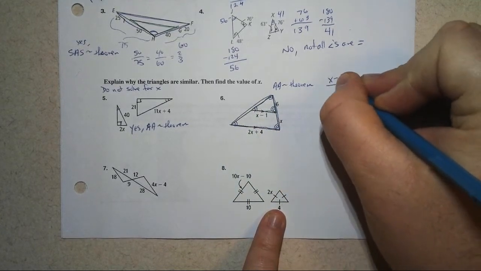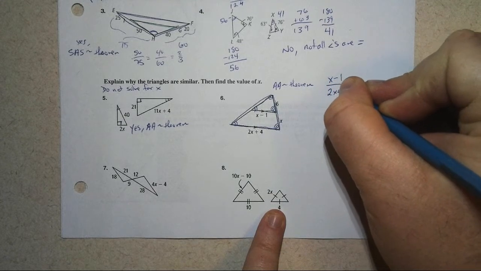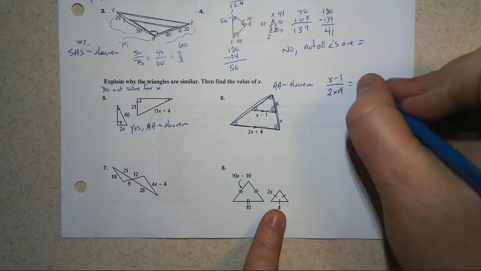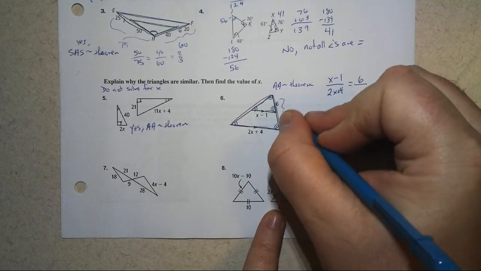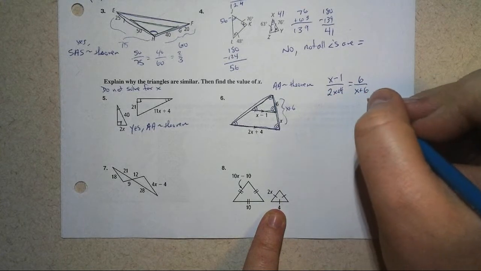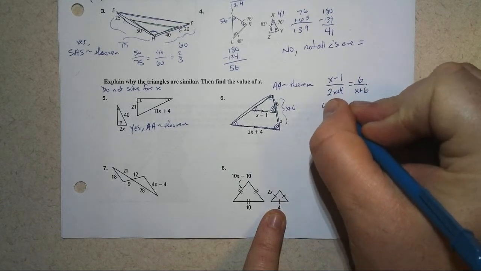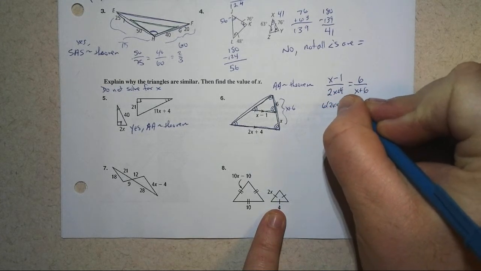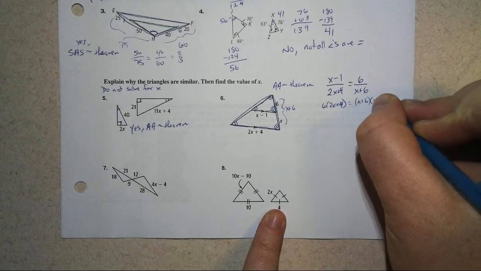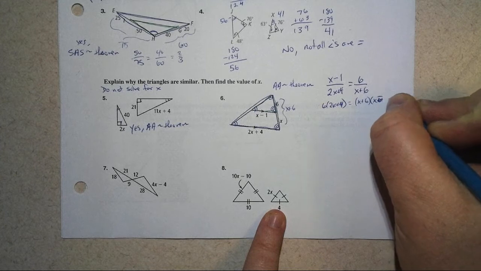So I can make a ratio of these two sides, and they should be equal to the ratio over here, which is 6, and then this side, which is actually x plus 6. And now I can solve. So when I cross multiply, I'm going to get 6 times 2x plus 4 is equal to x plus 6 times x minus 1, I should say.